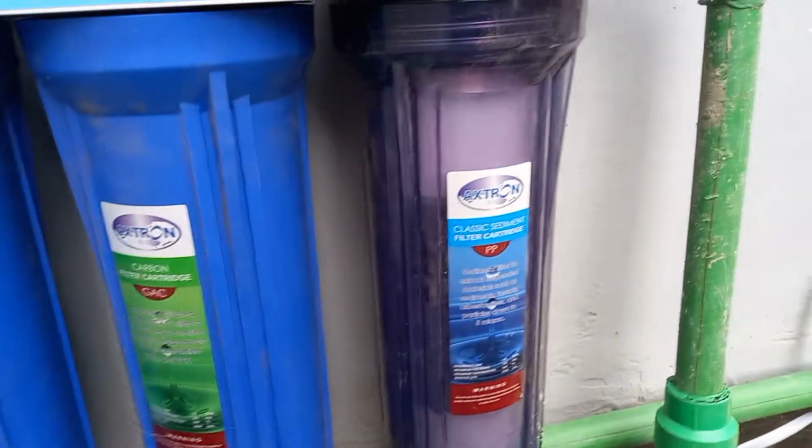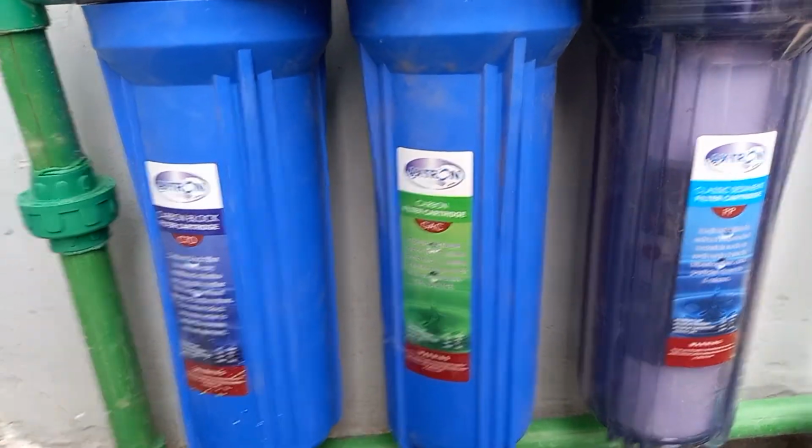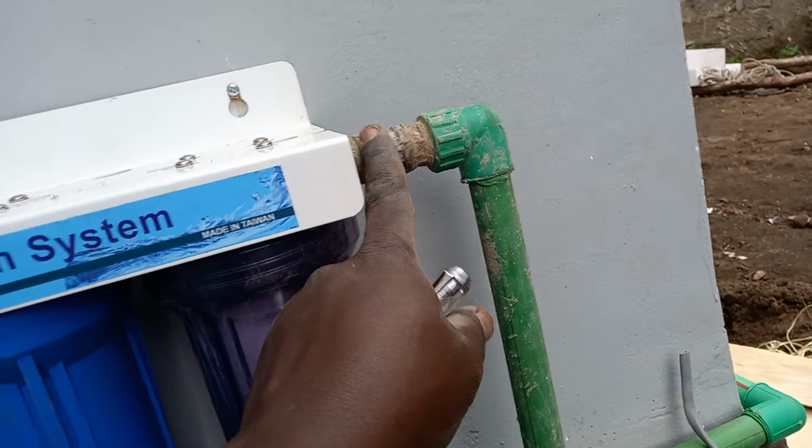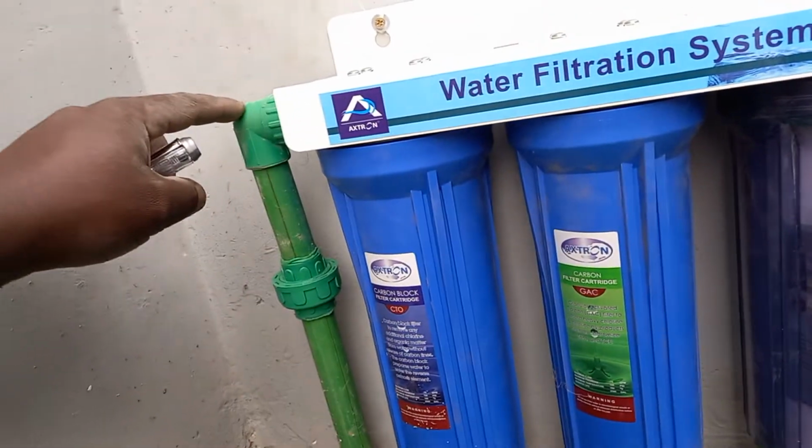So this is how you arrange them, and water comes here dirty, and it comes from here at this other end clean.